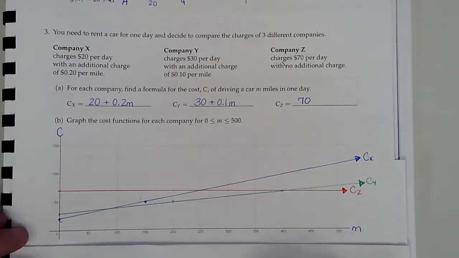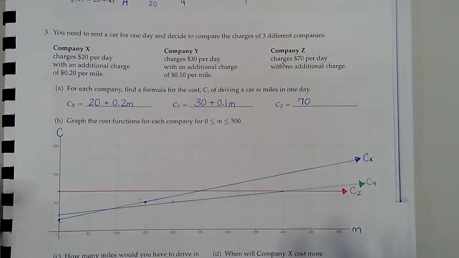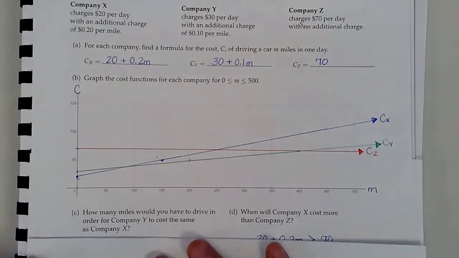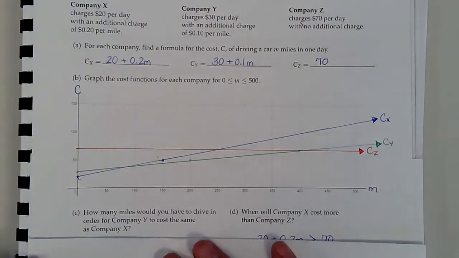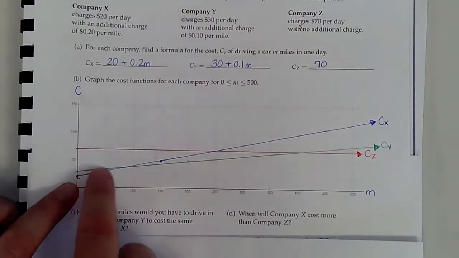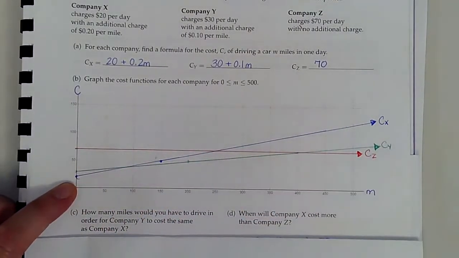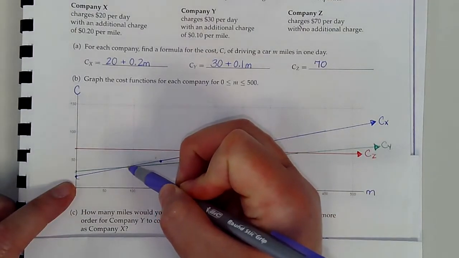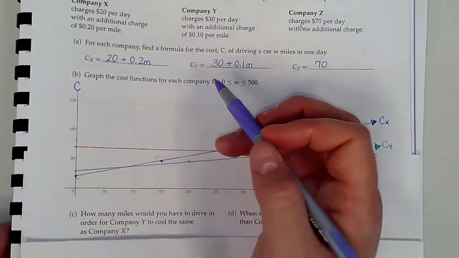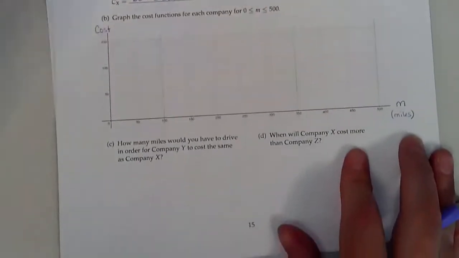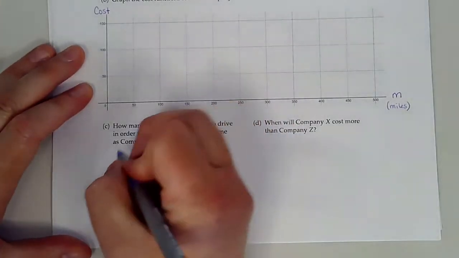All right, so let's take a look at a problem related to this. So part C says, how many miles would you have to drive in order for company Y to cost the same as company X? So my company X is this blue line and Y is the green one. And if we're looking for the same cost, we're looking at the place where these intersect. So we're looking for where these 2 equations are equal to each other. To do that, we'll write each equation and then put an equal sign between them and solve.